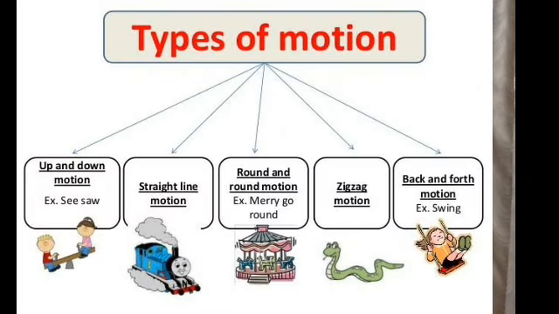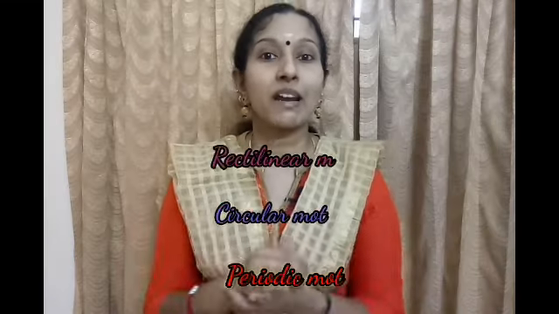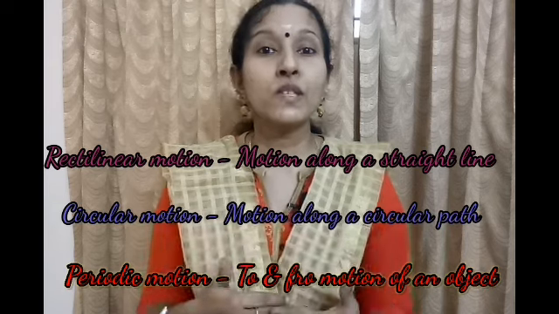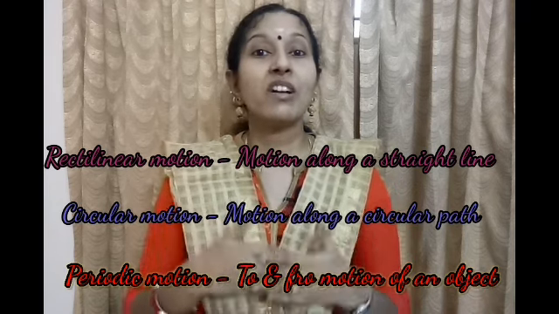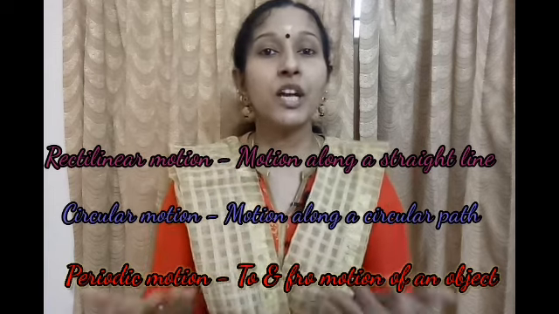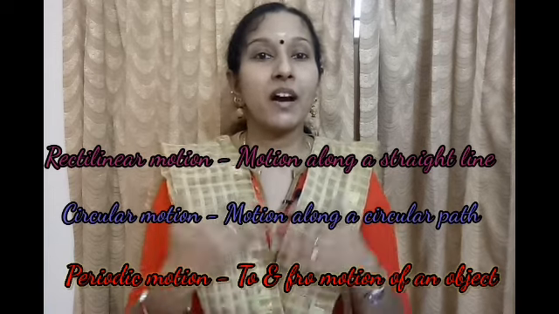If an object moves or travels in a straight line, it is said to be in straight line motion or rectilinear motion.